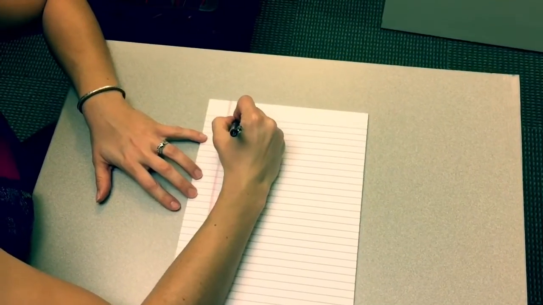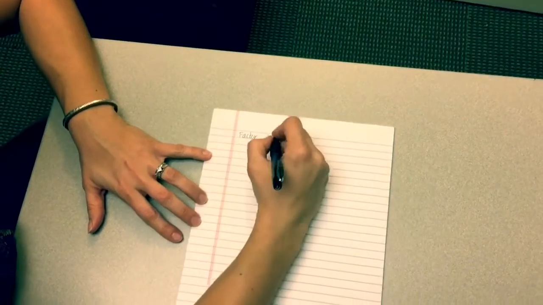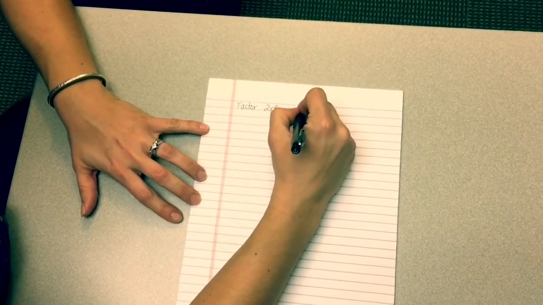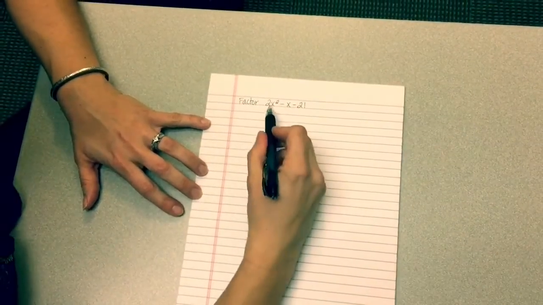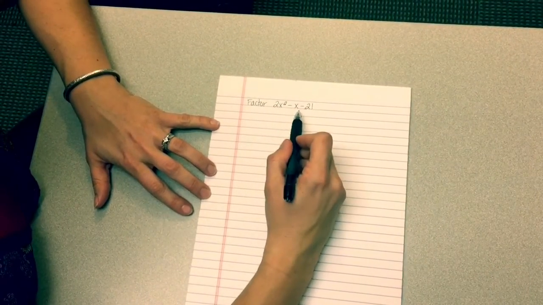Okay, so our task today is we need to factor this trinomial of 2x squared minus x minus 21. I know that my goal is to get this down as the two binomials multiplied together. I'm going to use the AC method.